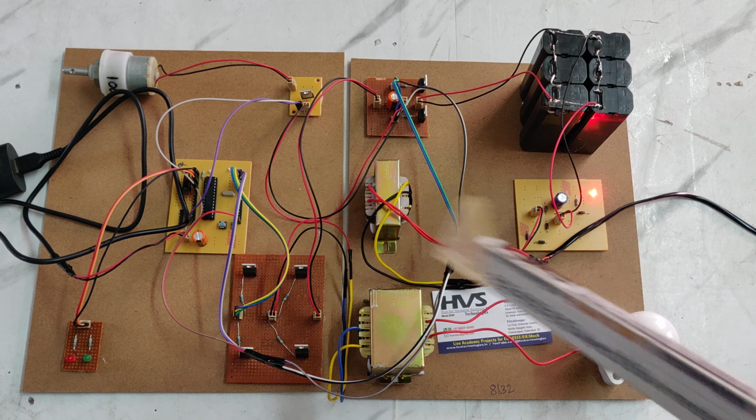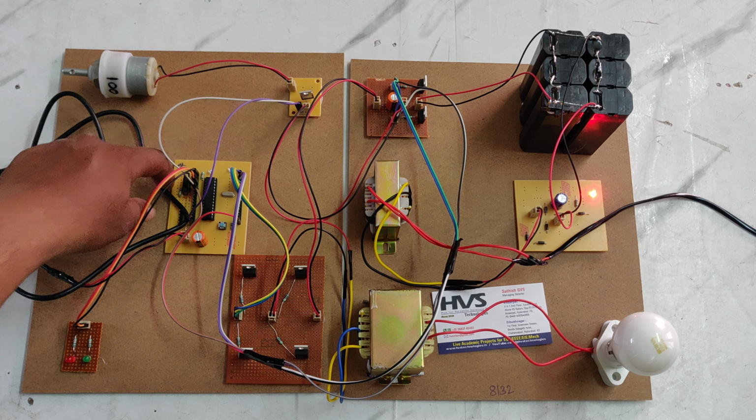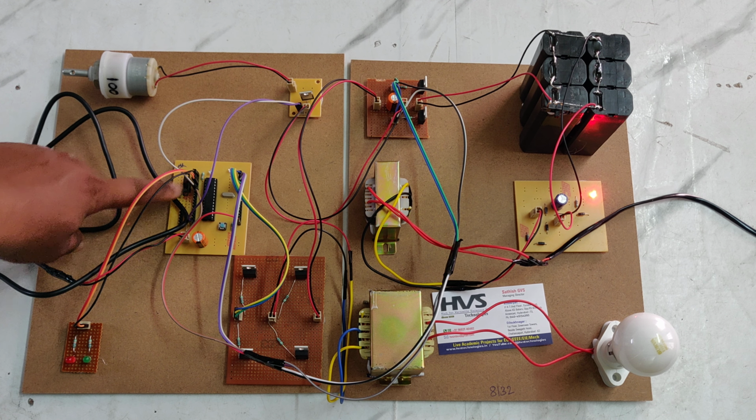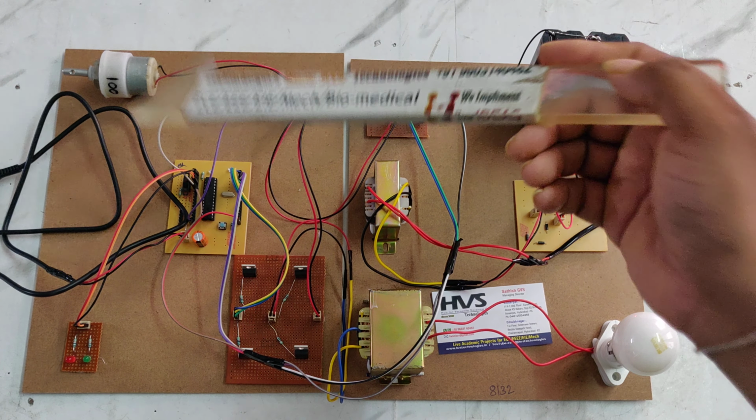And whenever we want to utilize the vehicle, we need to change the mode, and when we change the mode, the vehicle gets on.